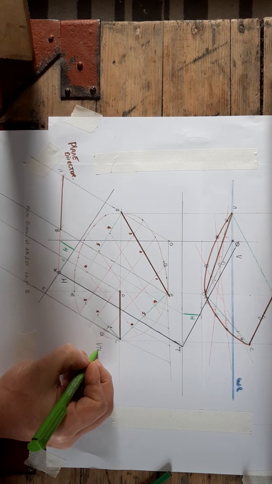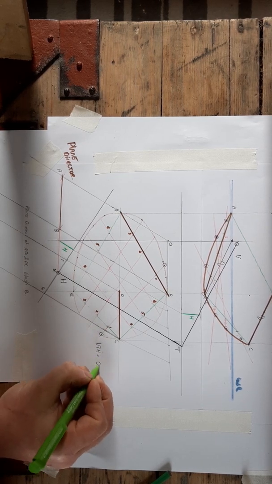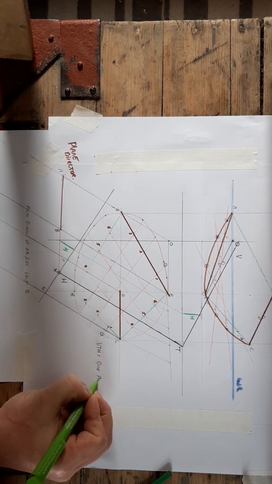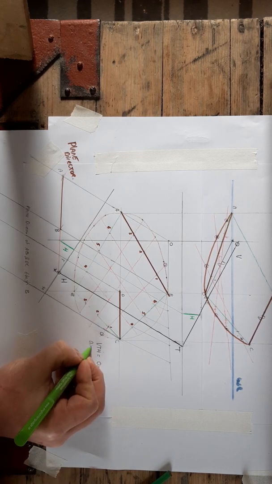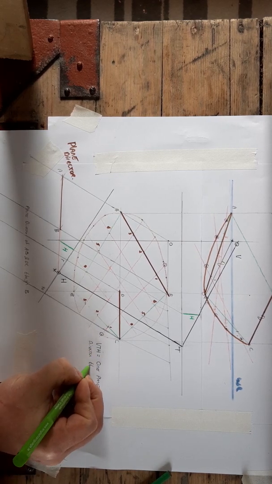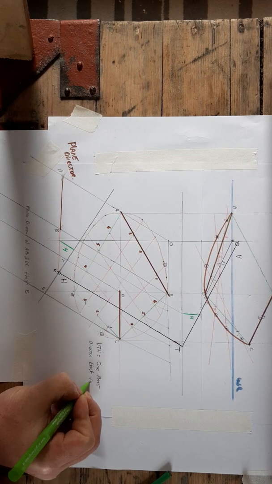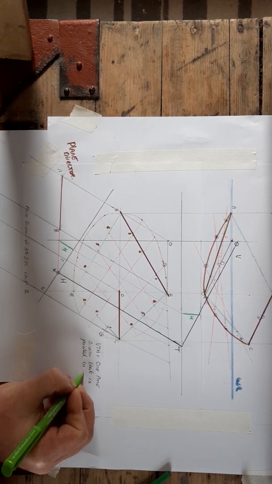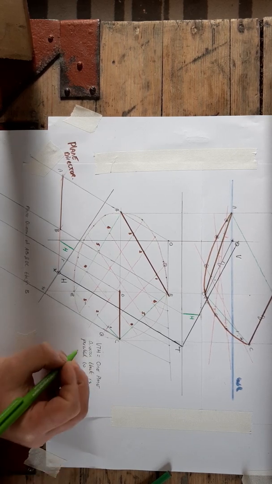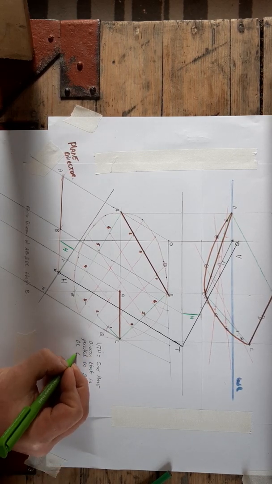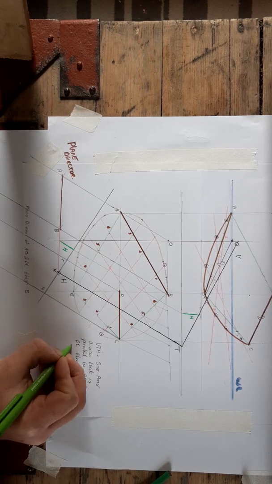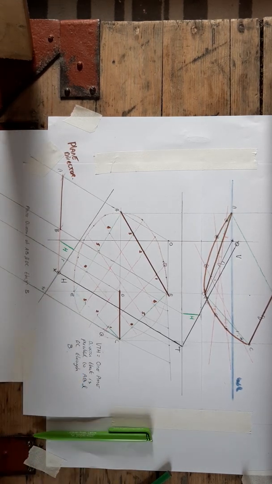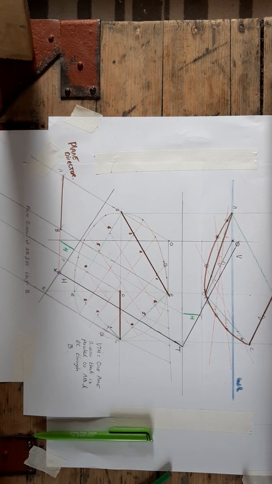So VTH equals one plane director that is parallel to AB and to DC through B. And that's the full question done. So best of luck with it and see how you get on.